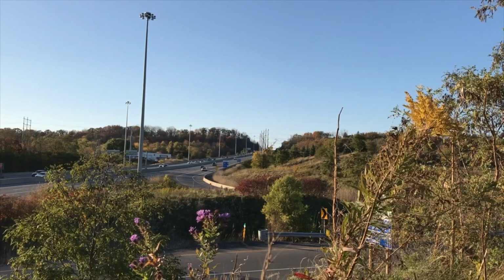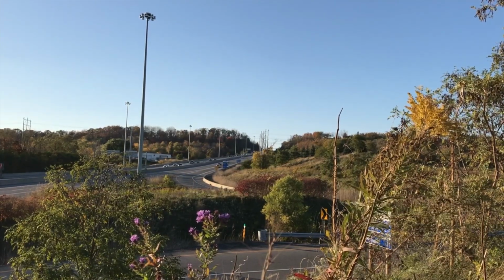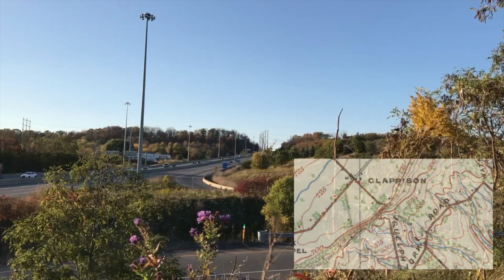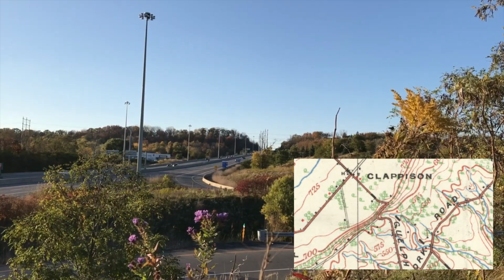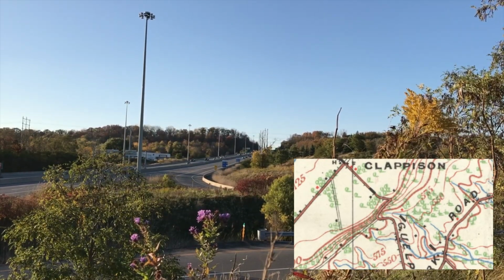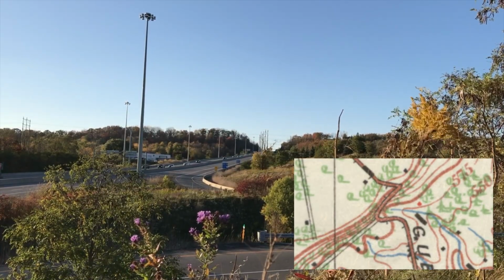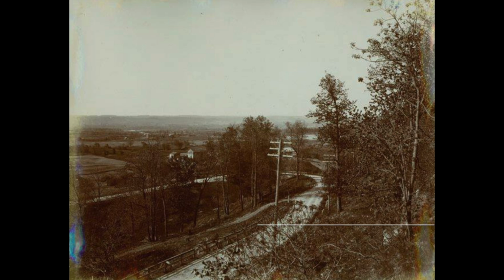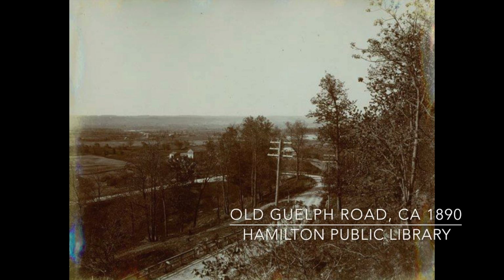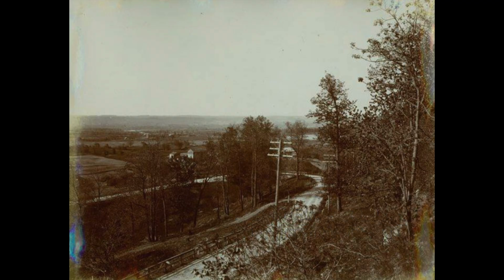A dramatic local example of this would be the Clappison's Cut. There has been a route to the top of the escarpment here for some time, including via the winding old Guelph Road up to the hamlet of Clappison's Corners. In this rare photograph, taken in 1890, you can look out over the winding old Guelph Road toward Dundas and Hamilton. Today, Highway 6 runs right through this picture.